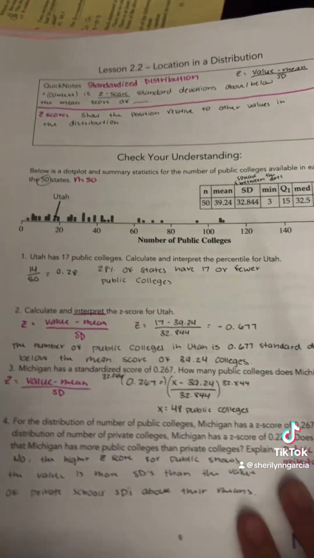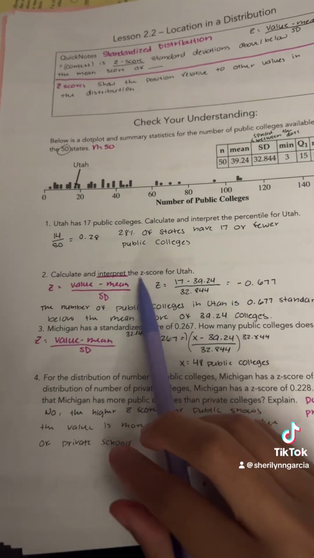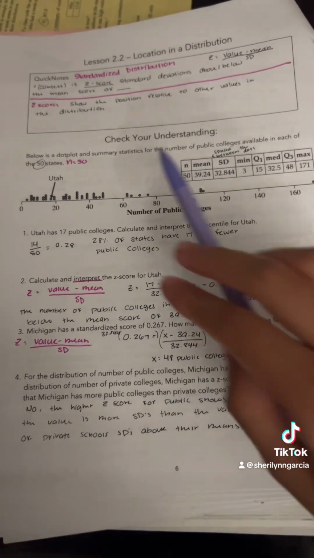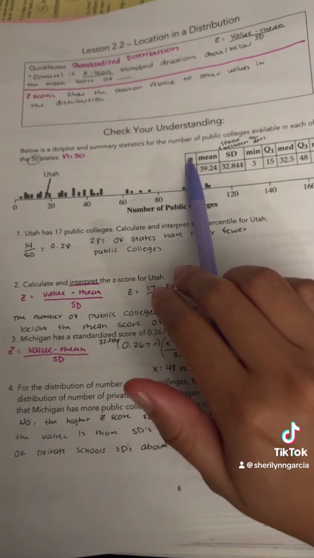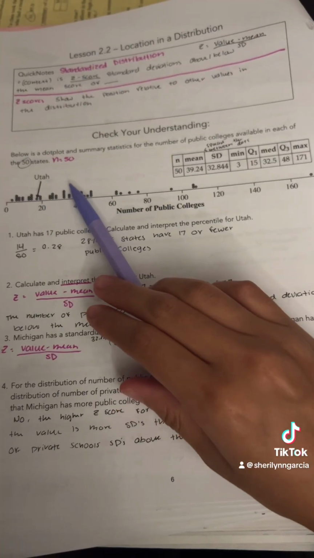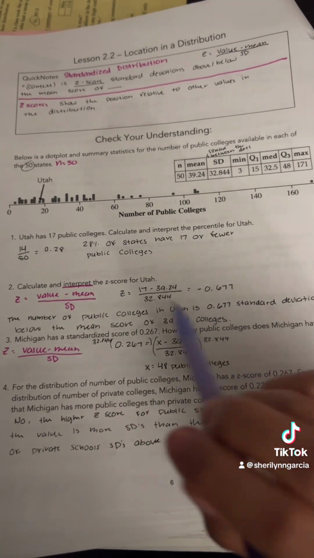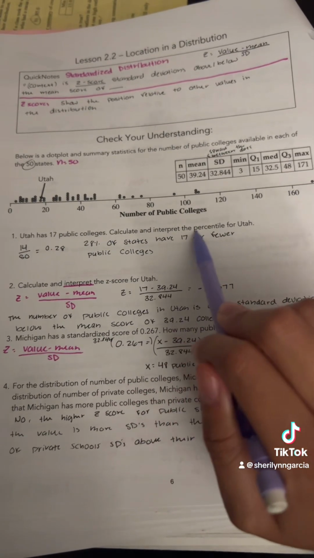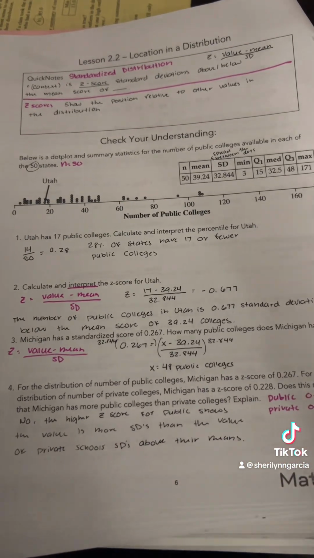Okay, so if it gave you a different problem, let's say number 2, right? So it says calculate and interpret the z-score for Utah. So it says below is a dot plot and summary statistics for the number of public colleges available in each of the 50 states. Okay, so this one says Utah has 17 public colleges. Calculate and interpret the percentile for Utah.